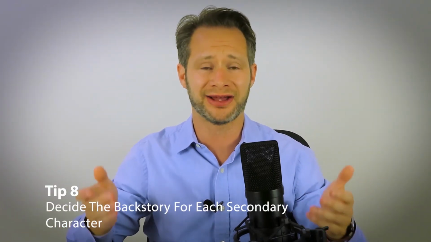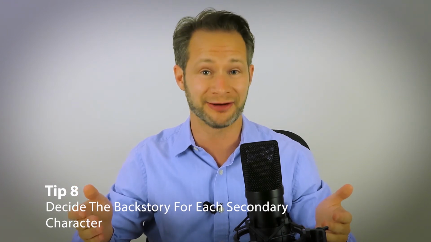Tip 8. Decide the backstory for each secondary character. Secondary characters do not come out of a vacuum. They come from somewhere, and their past experiences influence them in a positive and negative way. Thus, their past, to have a bearing on the plot, must influence their decisions, i.e. how they impact the main character and what he decides to do.